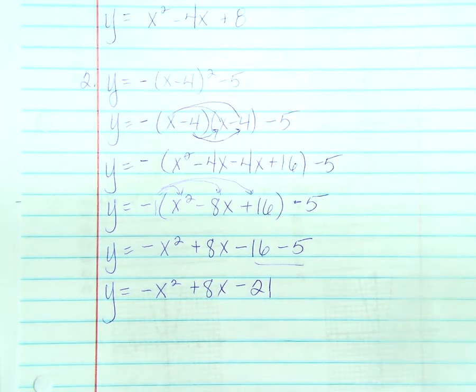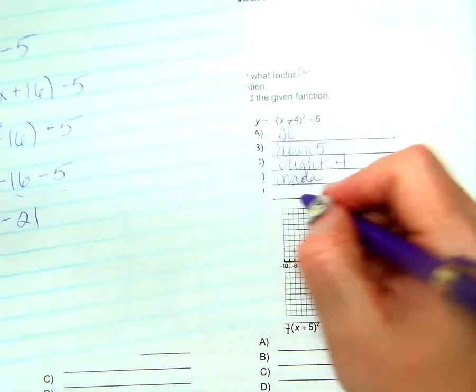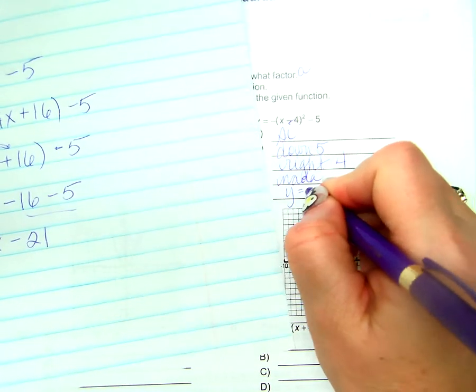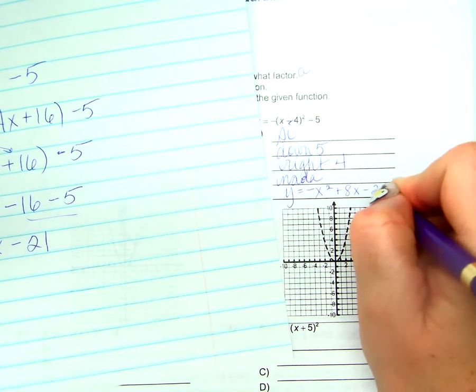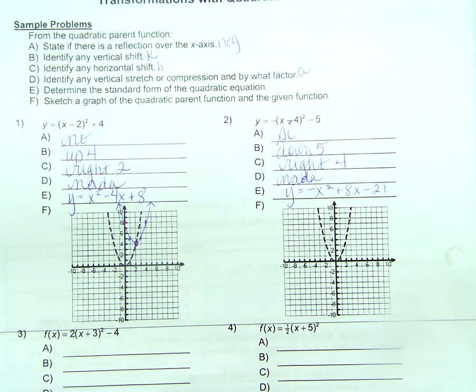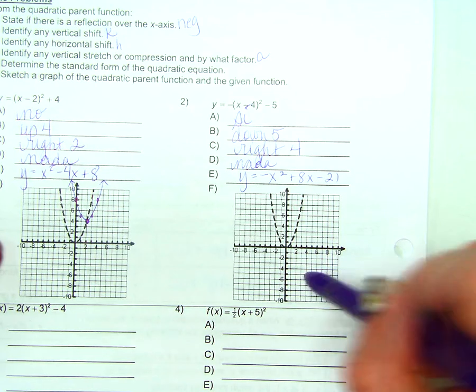I got it right? Okay, thank you. Okay. Negative x squared plus 8x minus 21. Okay, so far? Where is my vertex? Down 5. Right 4. So it's right there, right?